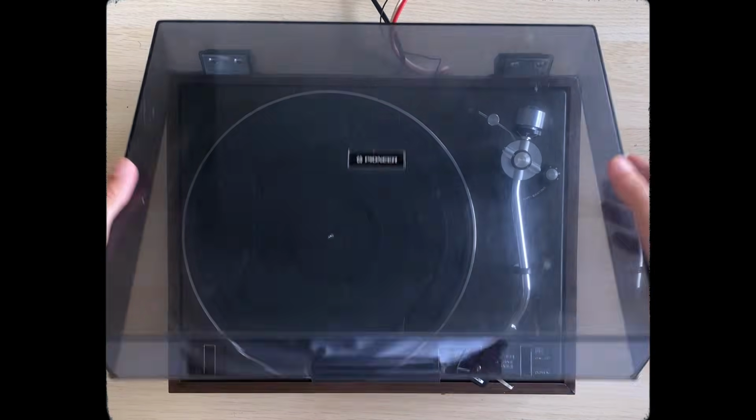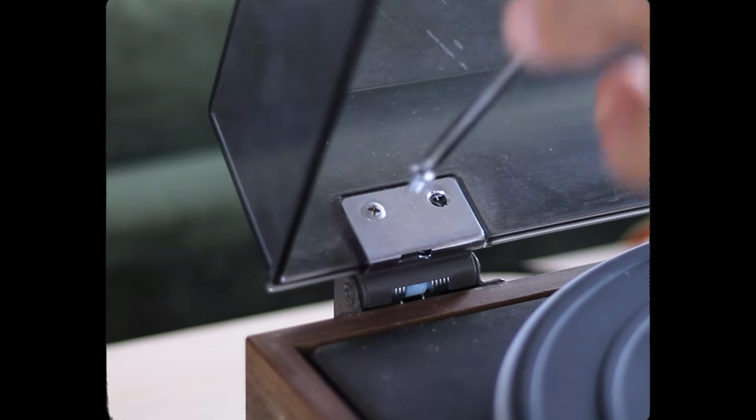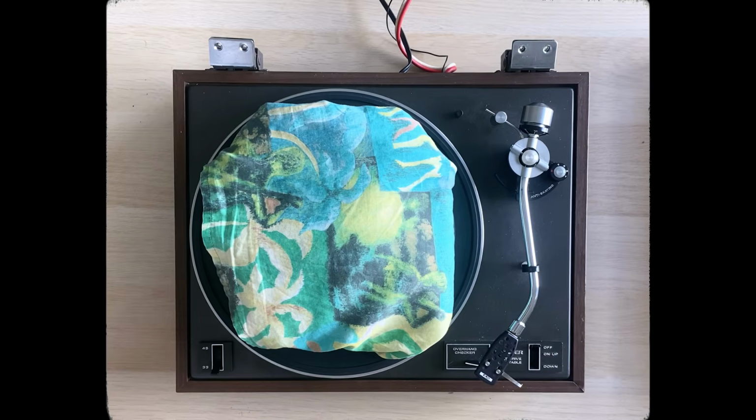Let's create some rotating visuals with this turntable. You're going to need one that doesn't automatically bring the needle arm over. Generally, your older or higher end turntables will be ideal. Now with some of them, you can just lift the top right up, but with this one, I had to unscrew it. Now if you've got some clothes with some fun textures and colors, go and grab those, let's experiment.